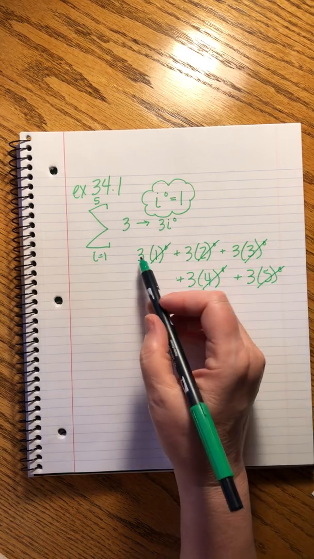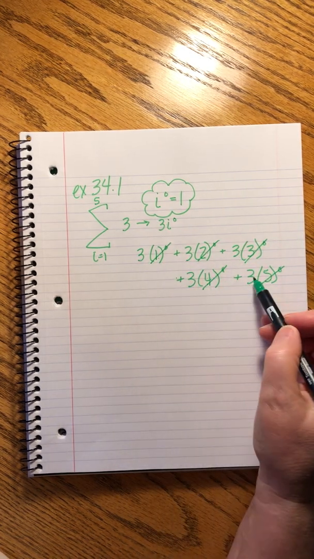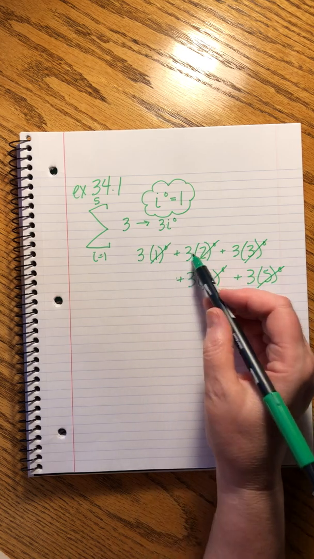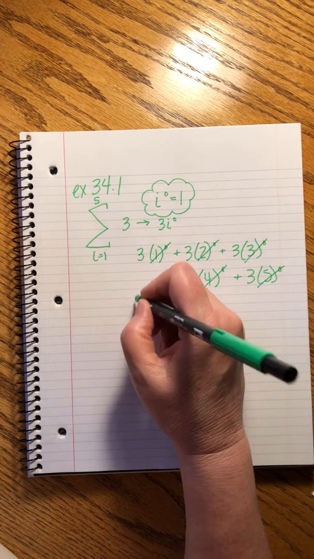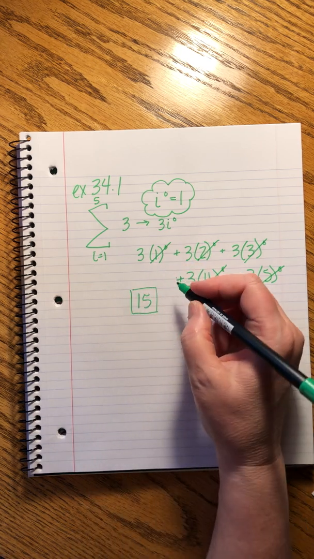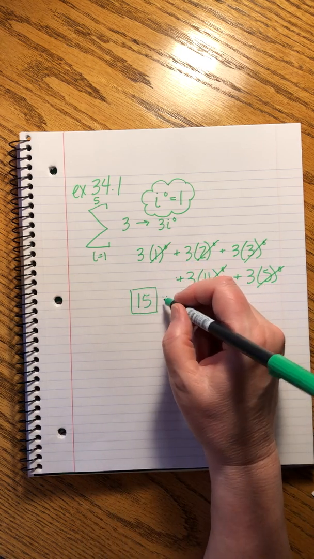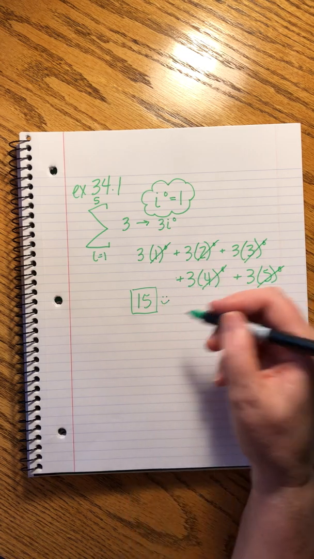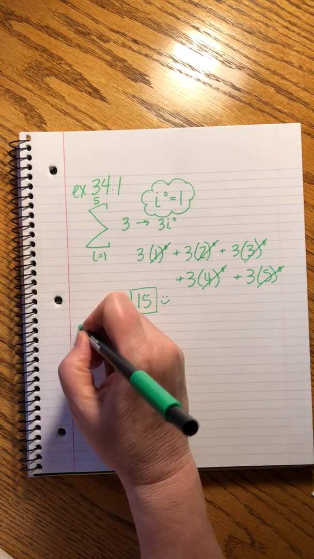So in the end, we just have 3 plus 3 plus 3 plus 3 plus 3, and that equals 15. And that's the right answer. Now, why you would want to set this up as a summation problem makes no sense, but that's an easy enough answer, right?